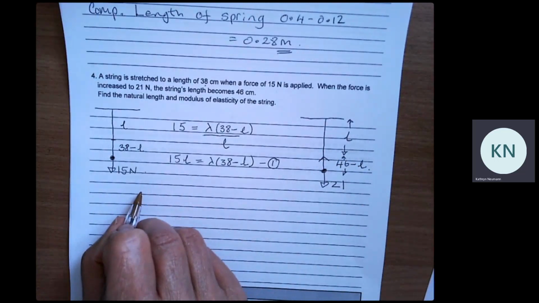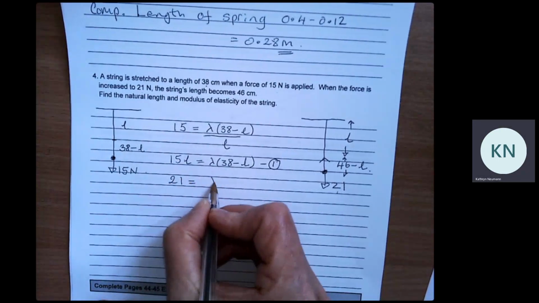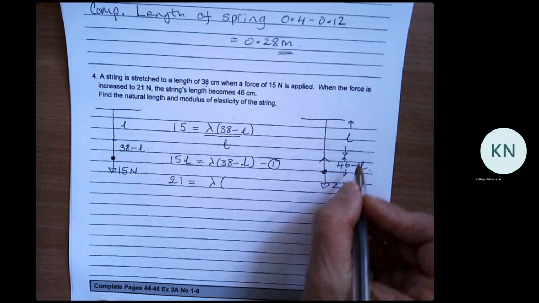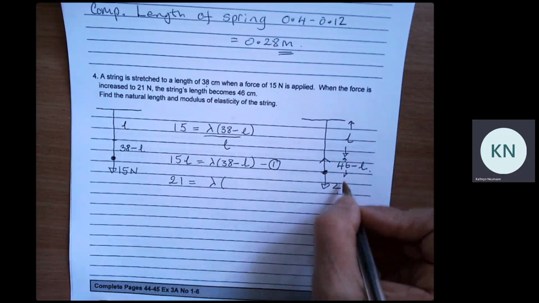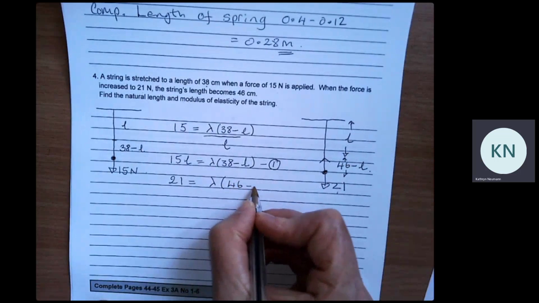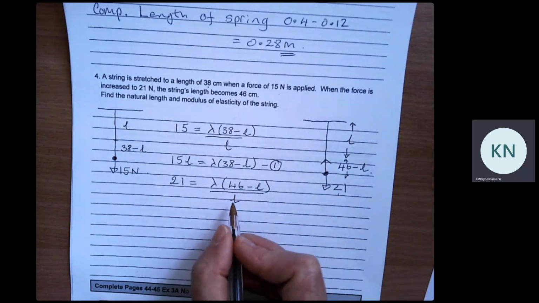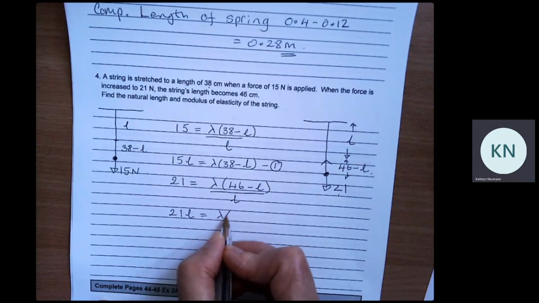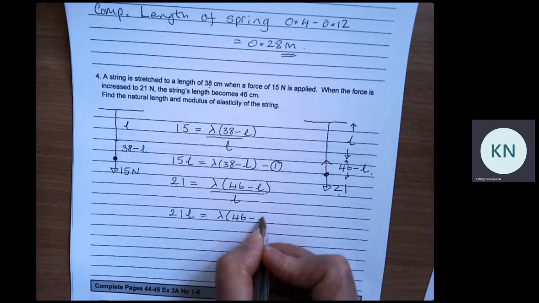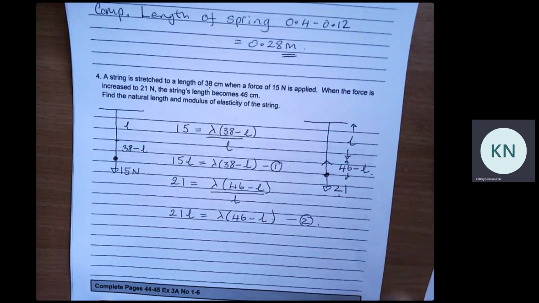So let's set up the second equation. The tension, 21, is equal to lambda times the extension, which is 46 minus L, divided by the natural length, which is L. So we then have 21L is lambda times 46 minus L. And that's equation 2. Now we've got two equations with two unknowns, so we should be able to solve it.